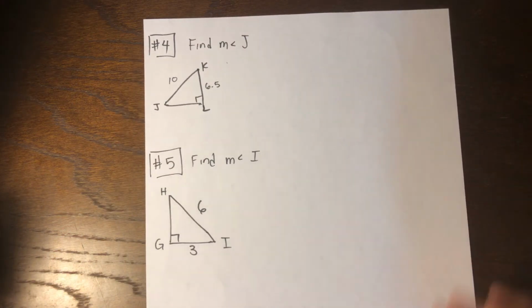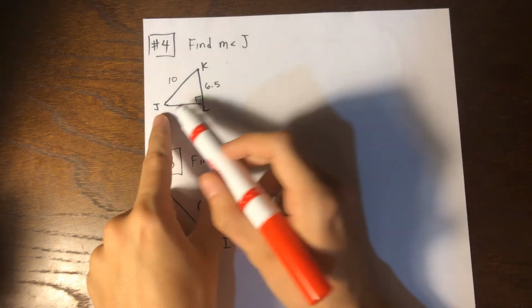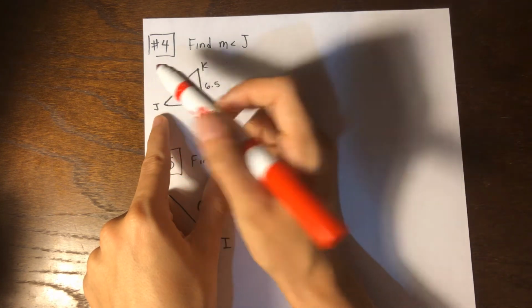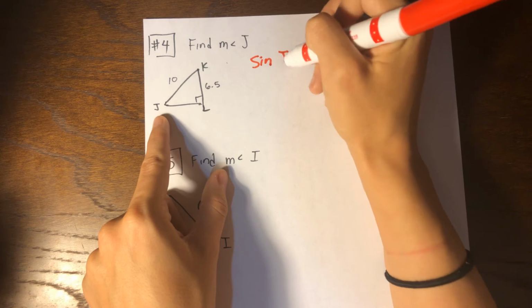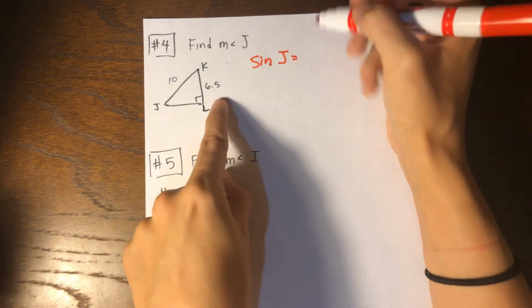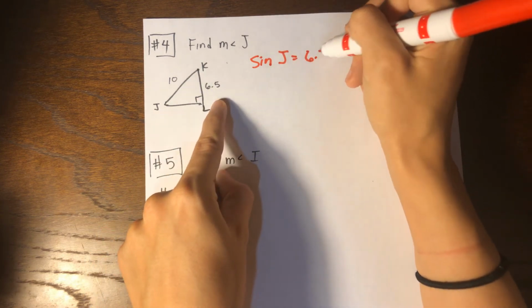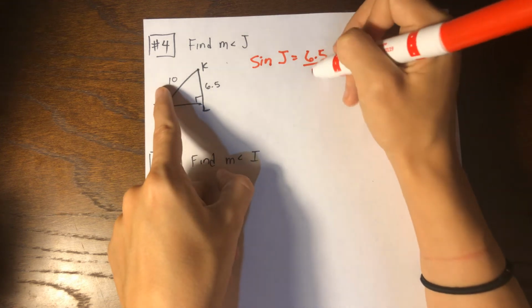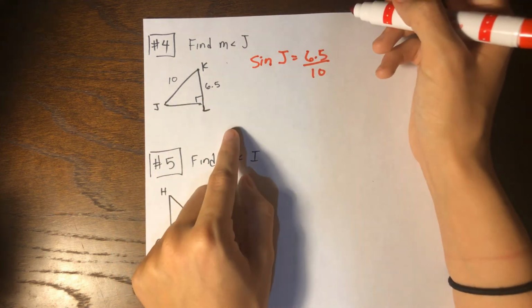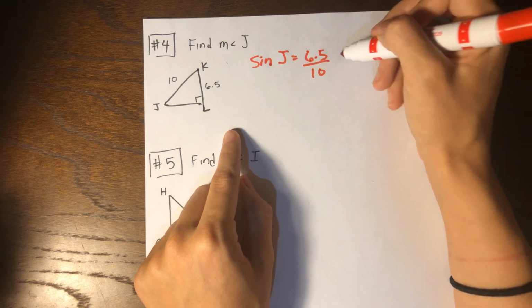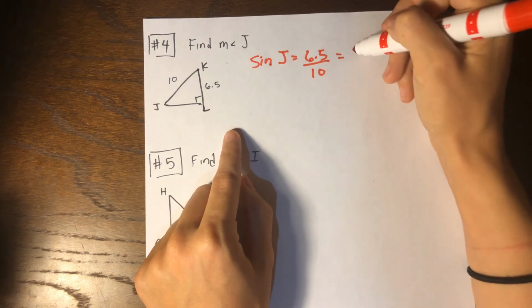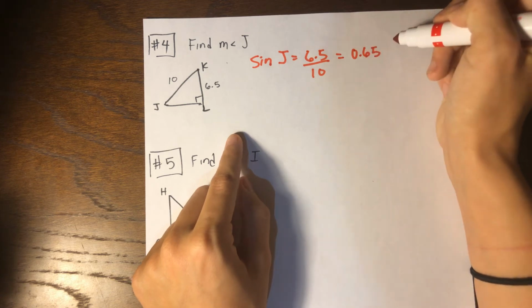Last two. We have to find the measure of angle J, and then the measure of angle I. So the measure of J. J is here. I'm given the opposite and the hypotenuse. So again, this is going to be sine of J. It's going to be the opposite, 6.5, over the hypotenuse, which is 10. So we just do 6.5 divided by 10, which is 0.65.